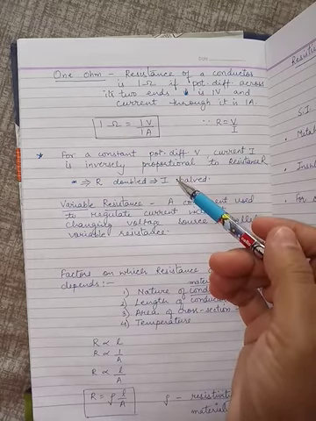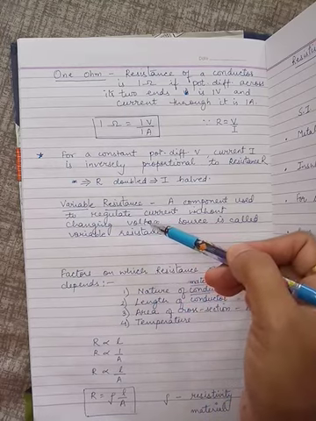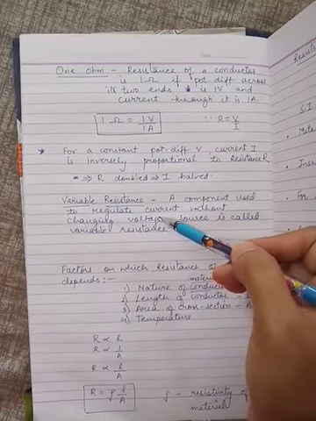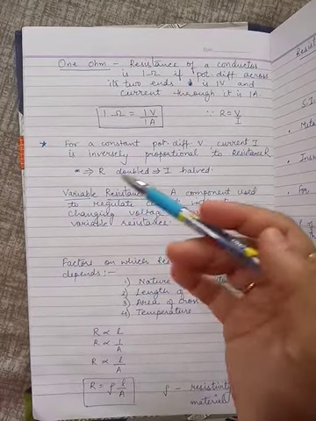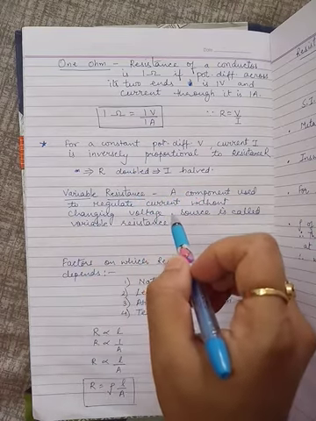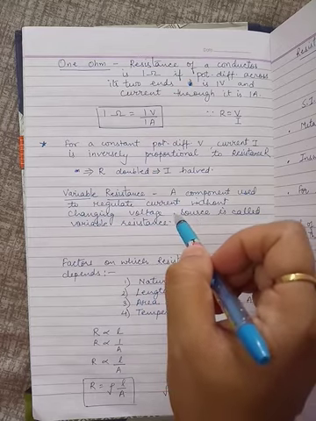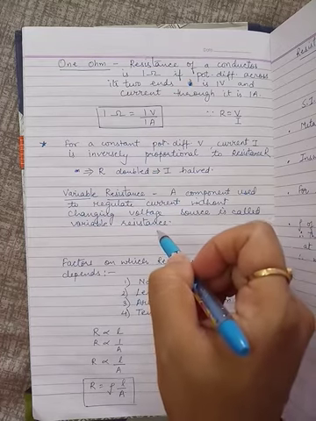Now there is a concept of variable resistance given in your books. It is nothing but a component which is used to regulate the current without changing the voltage source, and it is called a variable resistance.